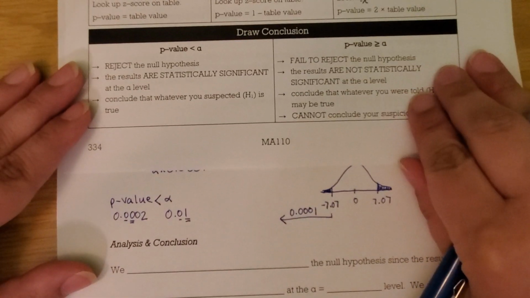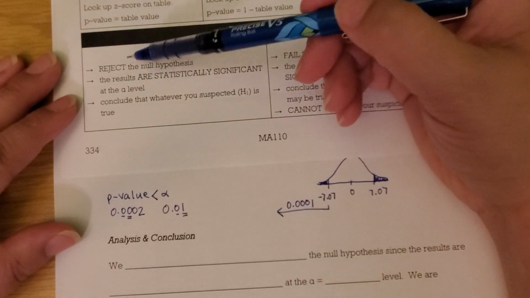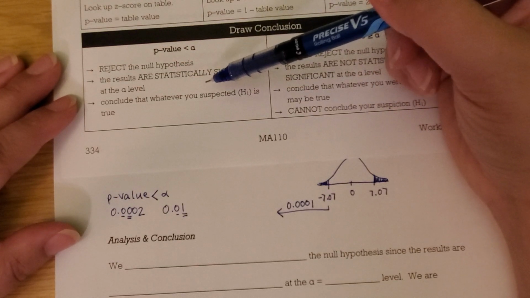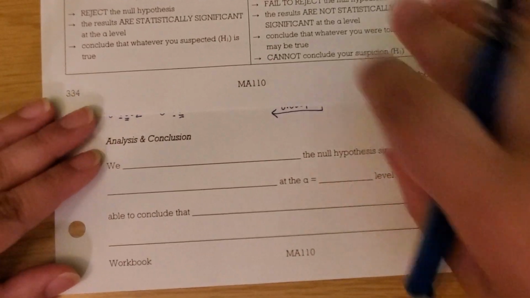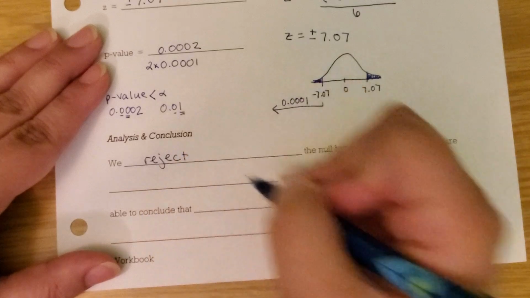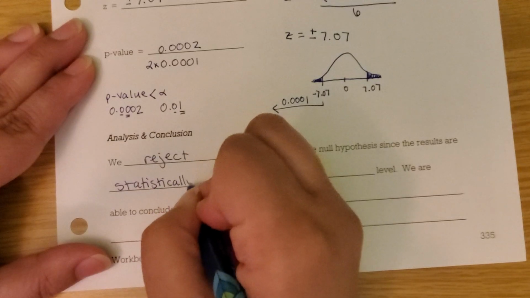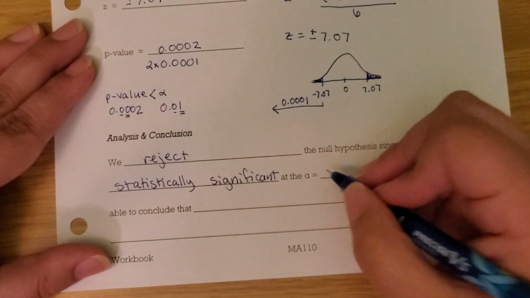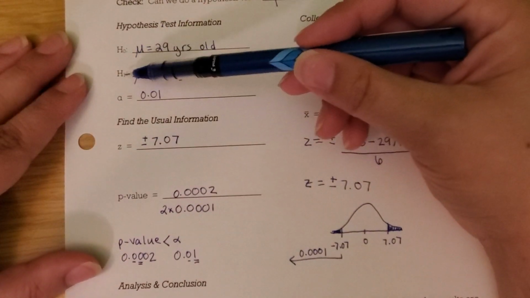So when I look at how I draw my conclusion, we're in this first situation where the p-value is less than alpha. So this means we're going to reject the null hypothesis because the results are statistically significant at this level. So since we reject the null, we conclude H1. So let's summarize our findings here. We are going to reject the null hypothesis. Since the results are statistically significant at the 0.01 level, we're able to conclude what H1 said.